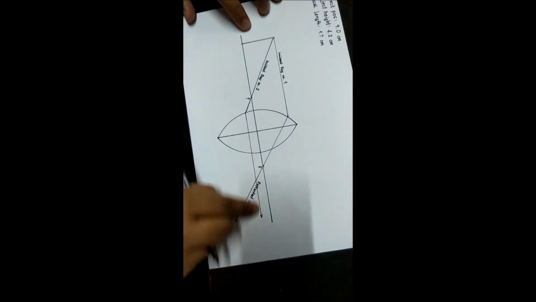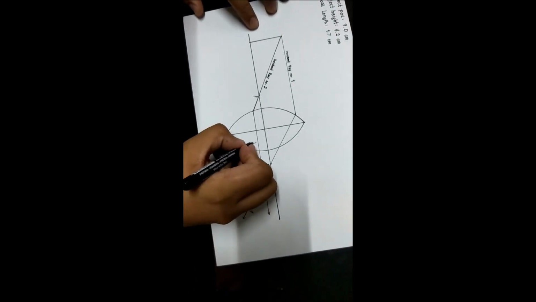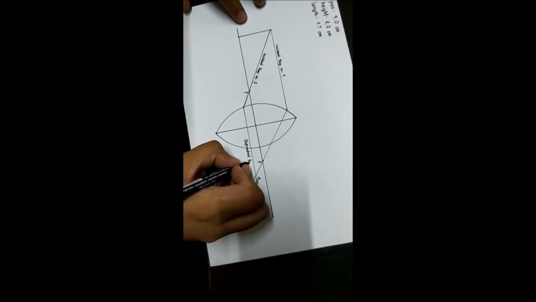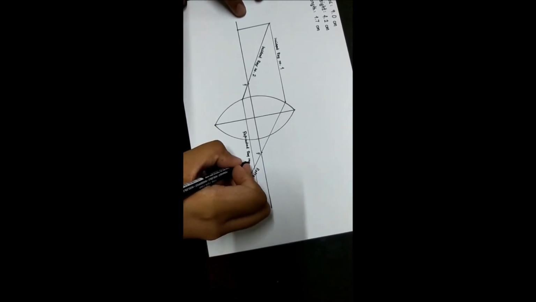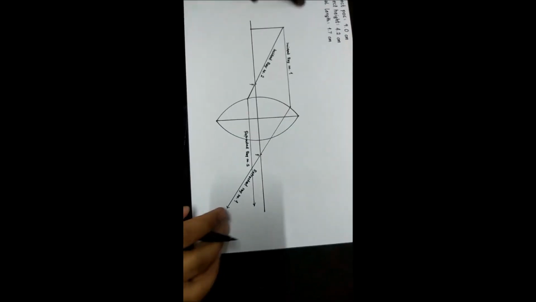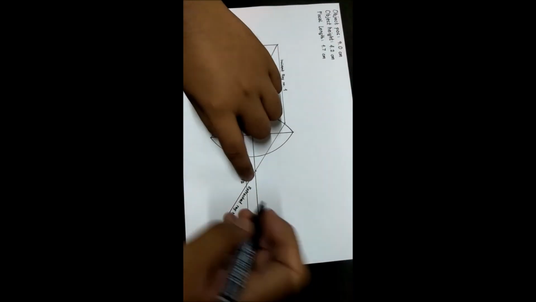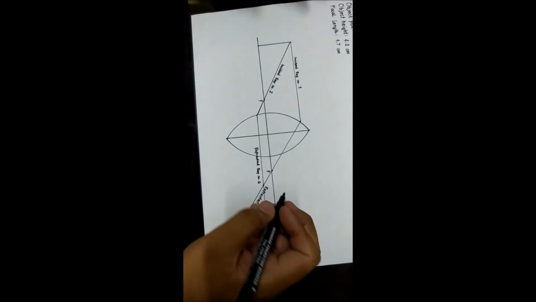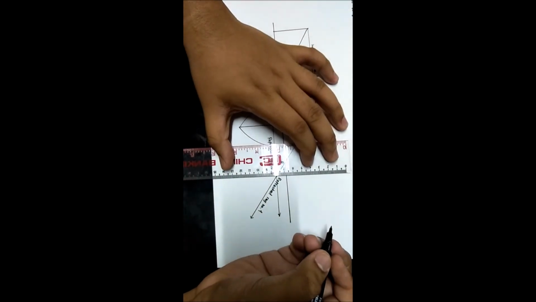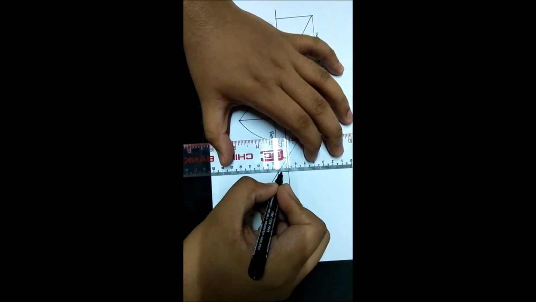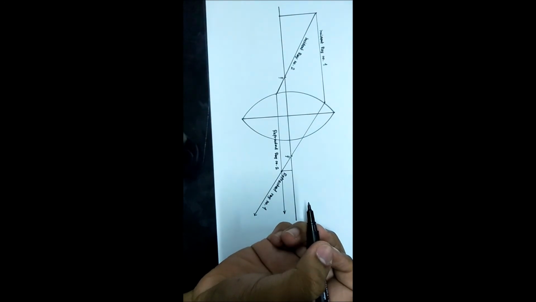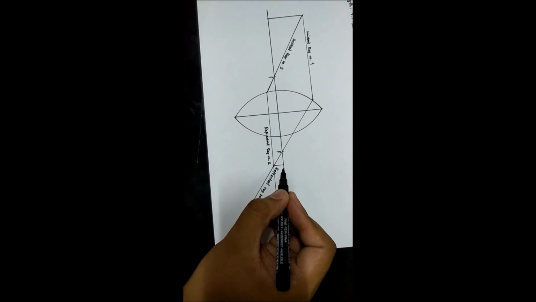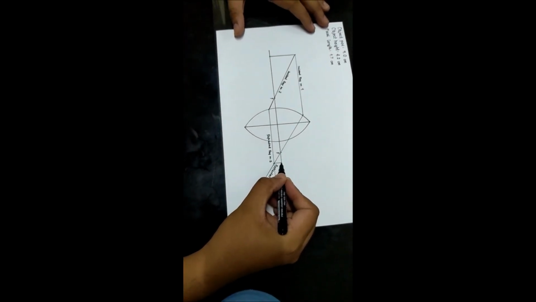This one, the straight line, is refracted ray. Refracted ray number 2. Okay. The point of intersection between these two refracted rays is where our image will form. So in this point, okay, so we have to draw a line to represent the image, okay, from this point up to the principal axis.